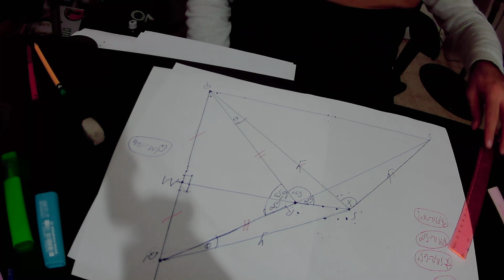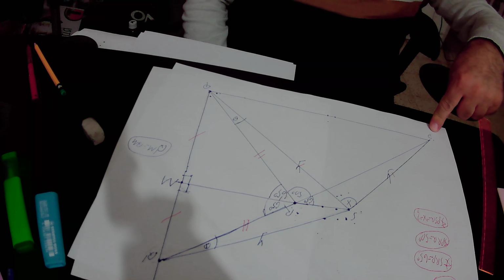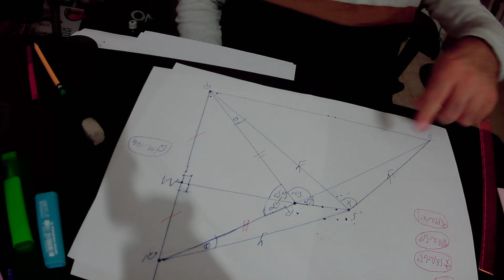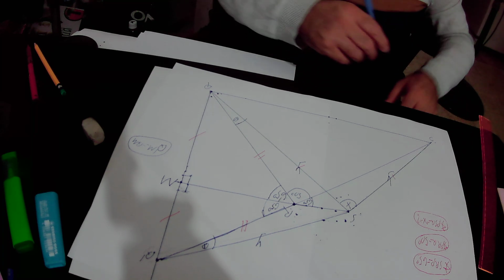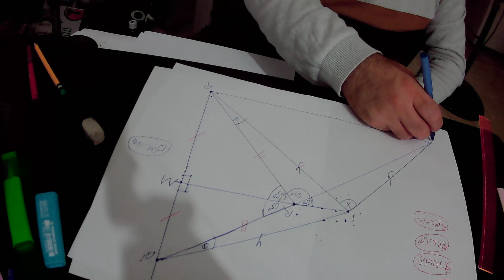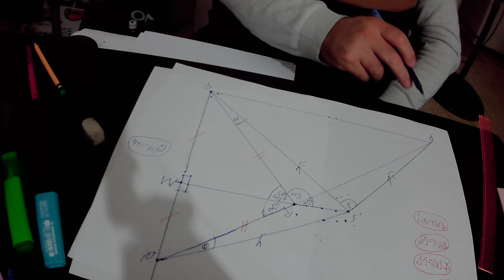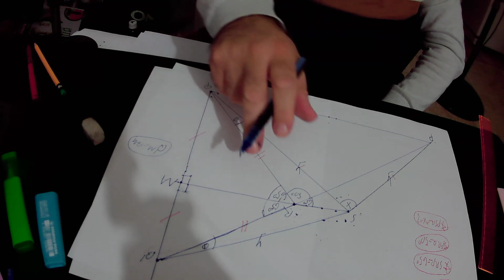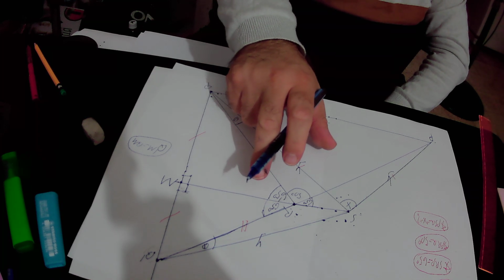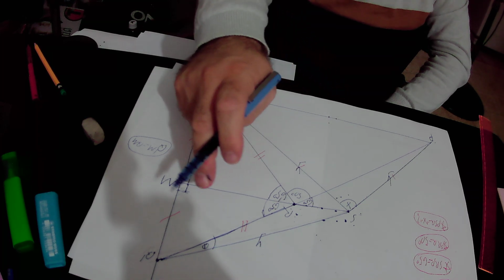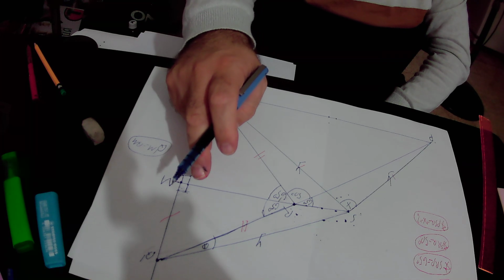we will prove that angle PRQ dash is a straight line. If you look from the bottom side of this angle, angle PRQ dash is a straight line.